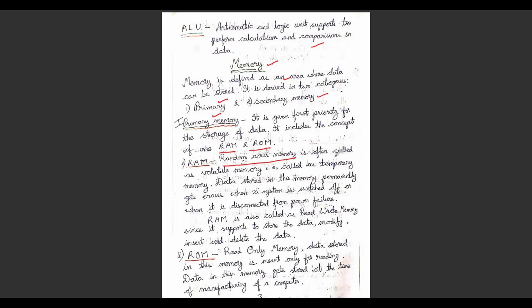So random access memory is often called volatile memory, which is your temporary memory. The data stored in this memory gets erased when the system is switched off or disconnected due to power failure. RAM is also called read-write memory, since it is supposed to store data, modify it, and insert and delete data.